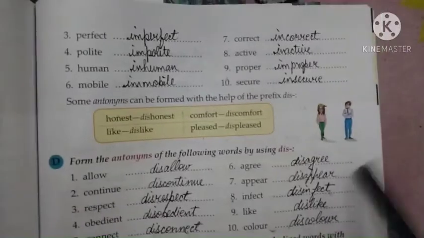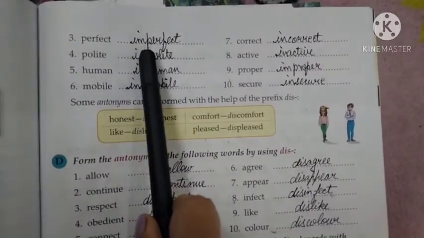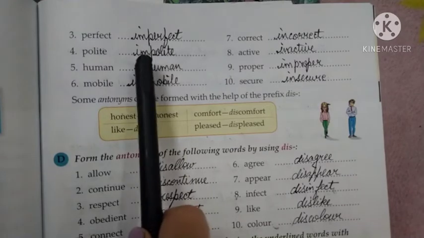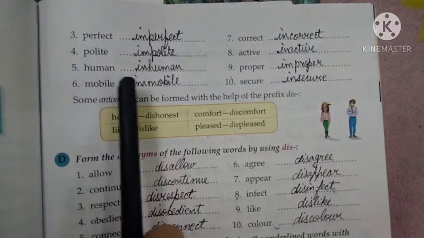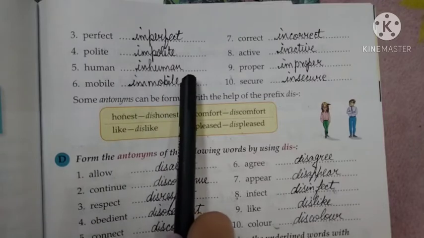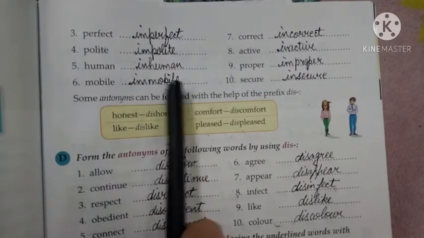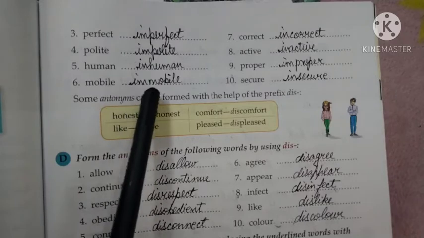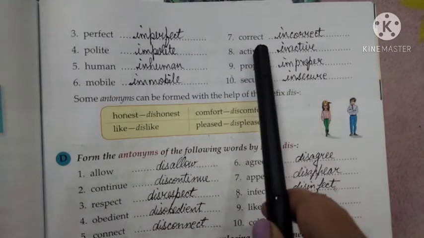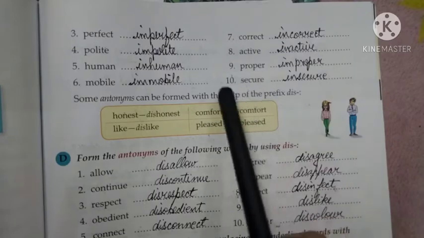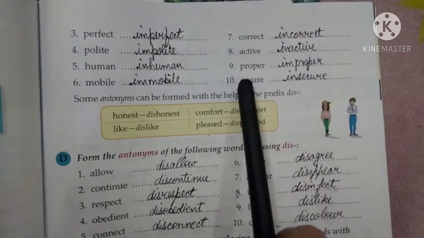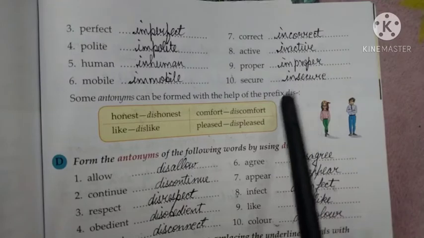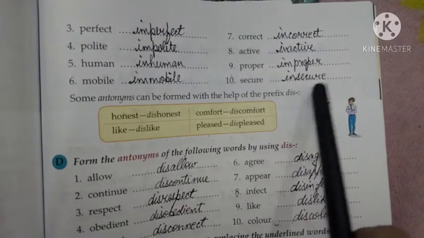Next is on page number 87. Perfect, imperfect, im. Polite, impolite, im. Human, inhuman, in. Mobile, immobile, im. Mobile means to move, where movement is possible, and immobile means that cannot be moved. Correct, incorrect, in. Active, inactive, in. Proper, improper, im. Secure, insecure, in.